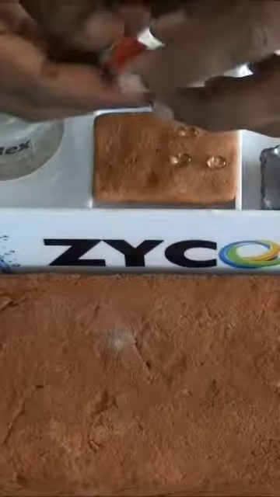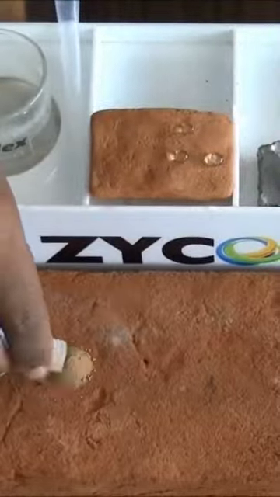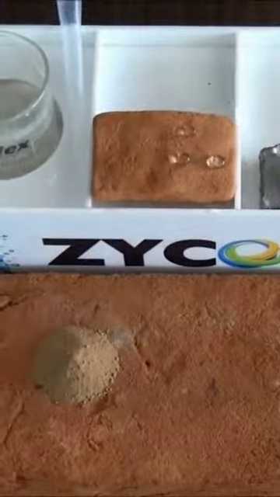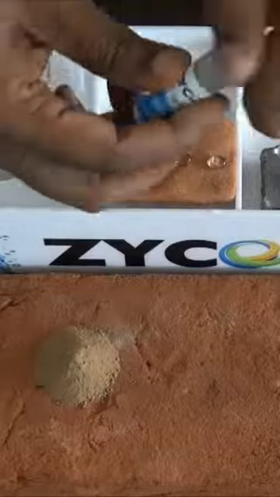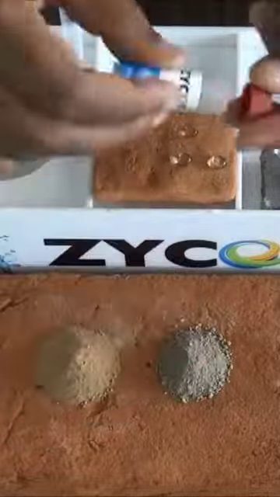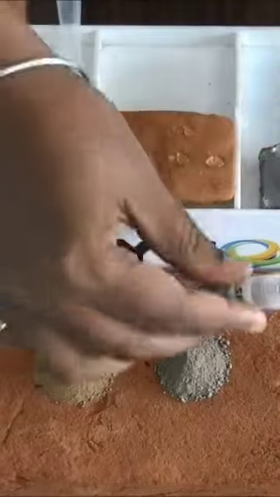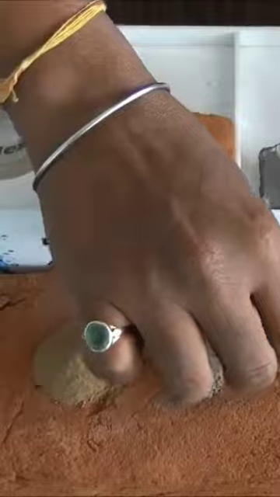Now we will take out samples of this treated soil. Here we have a small quantity of yellow soil with us. We have some quantity of black cotton soil. This soil is supposed to be highly water absorbing. And here we have a sample of treated sand.